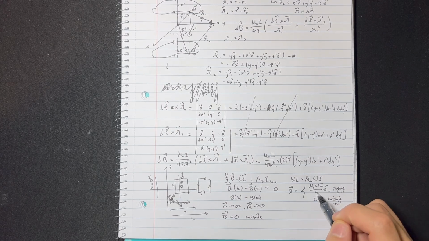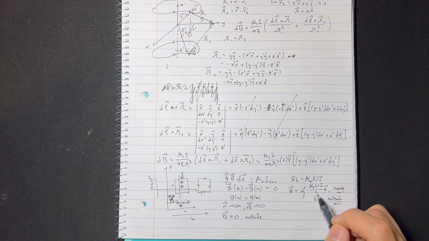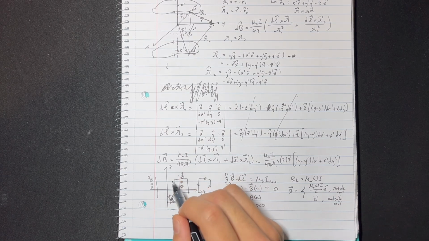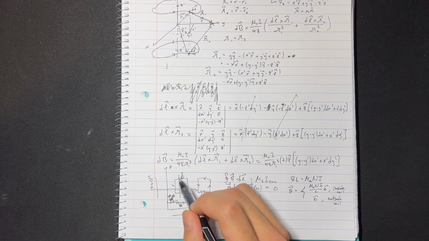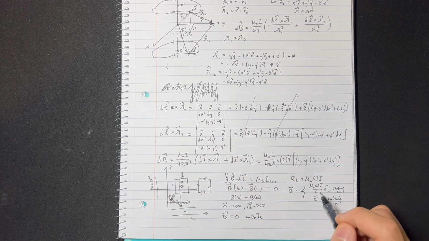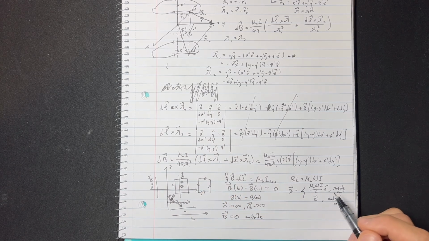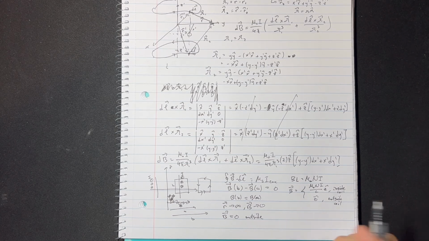Because if we say the infinite coil right here, we can make this Amperian loop as long as we want. And let's say we make this donut really long, such that each side is essentially straight. Then we can say this length L would be the entirety.